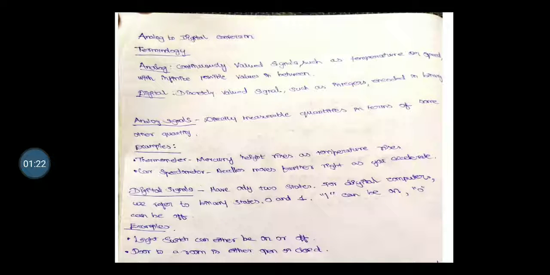An analog signal is a directly measurable quantity in terms of some other quantity. Example, a thermometer: mercury height rises as temperature rises. Next one is the car speedometer: the needle moves further right as you accelerate.